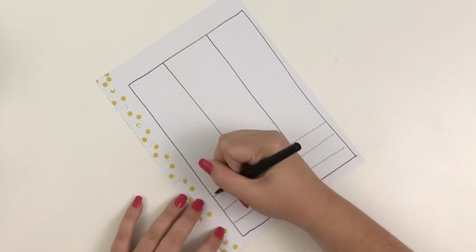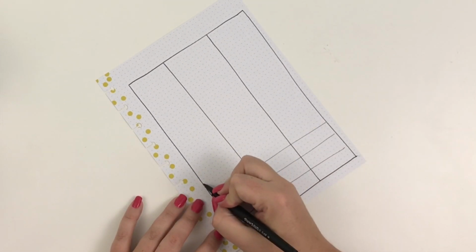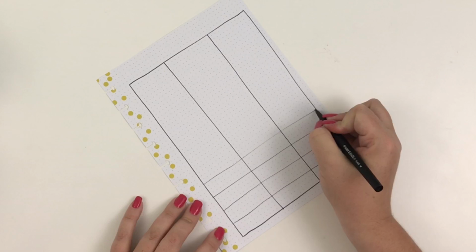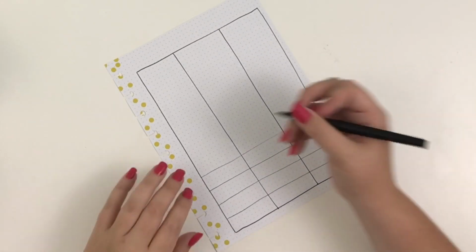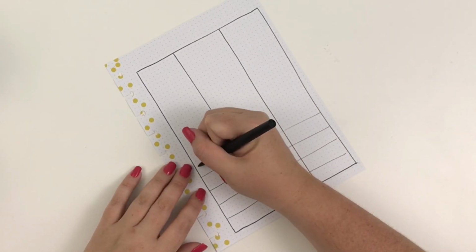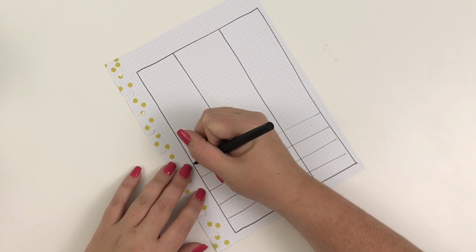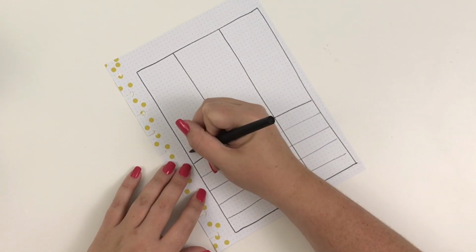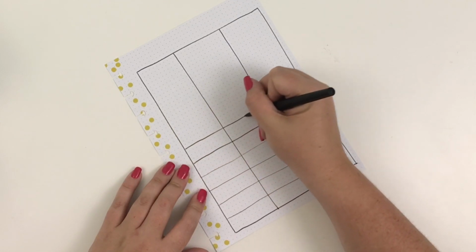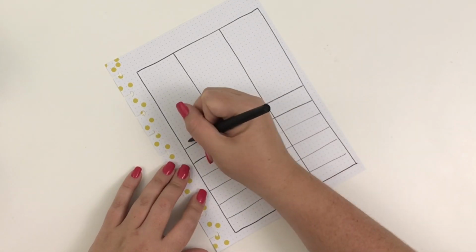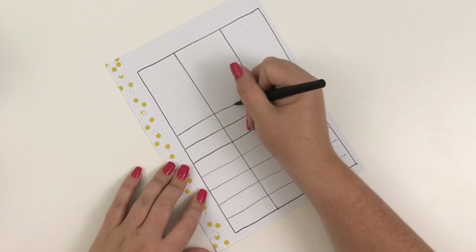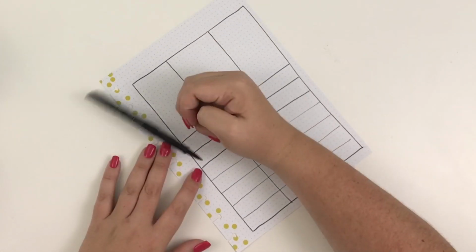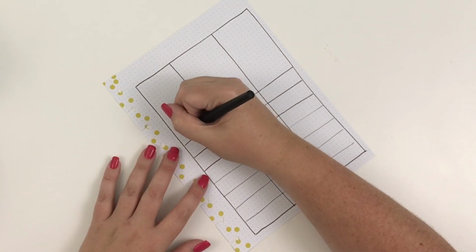And these lines don't have to be perfectly straight. You can use a ruler if you want to. But since I just use this for my own planning purposes, it doesn't matter to me if the lines are perfect. This is more about being functional than being perfect. It's definitely not one of the pretty pages that I normally make. This is just how I plan out my feed, especially when I'm traveling.